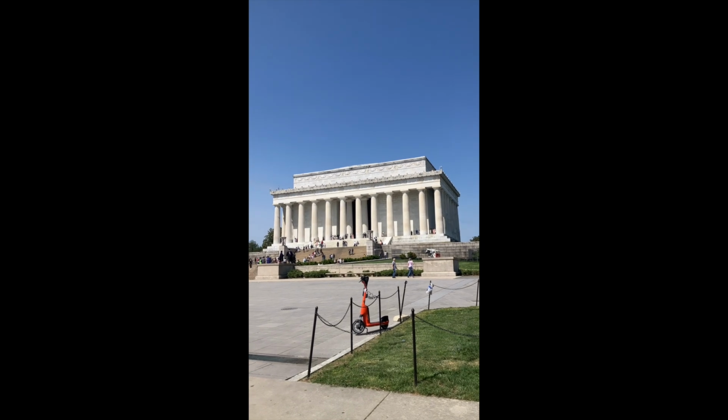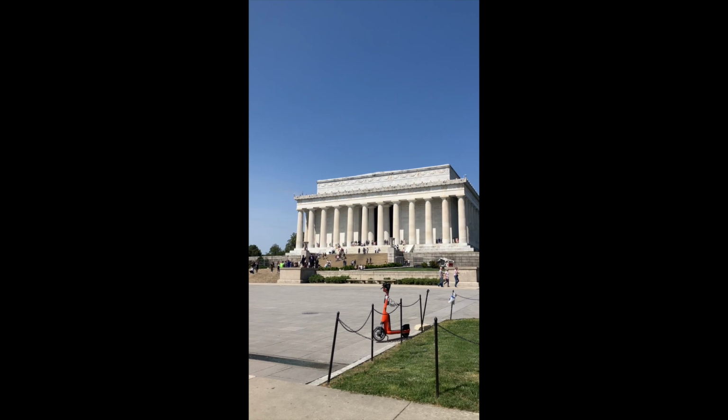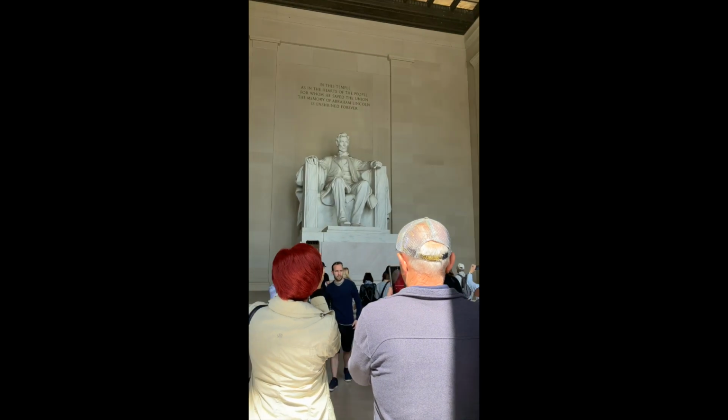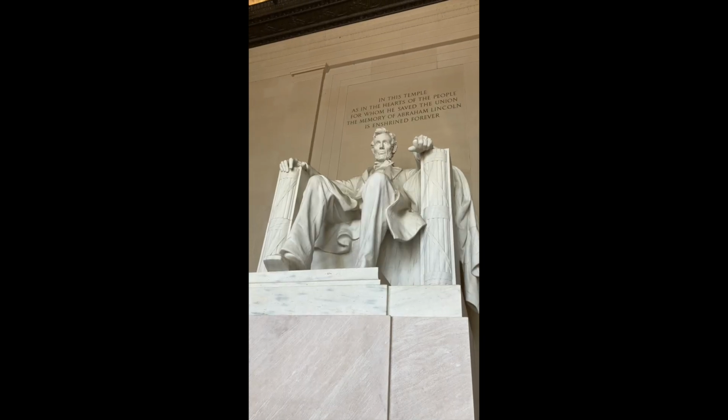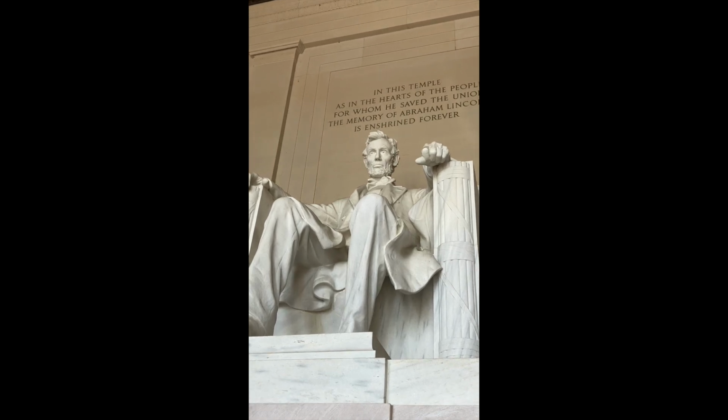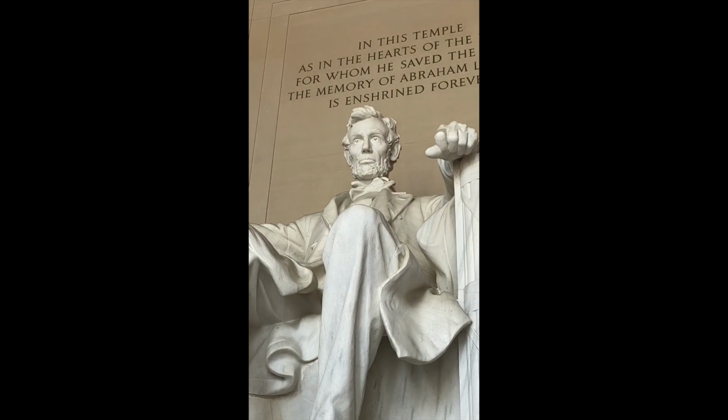The major argument presented by this memorial is that Lincoln should be commemorated for his strength and compassion, which allowed him to protect unity and freedom in the Union. This argument is supported through visual elements and texts in the monument.